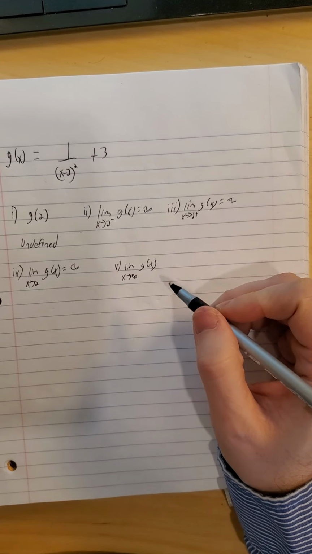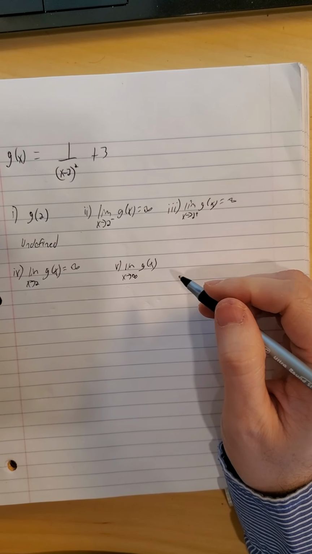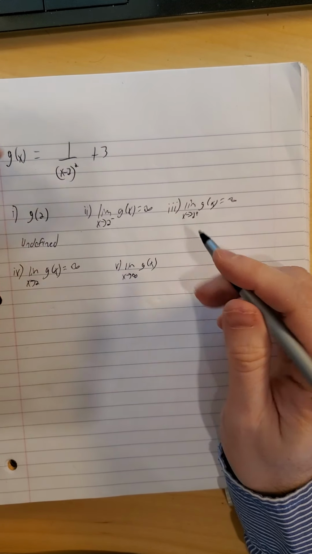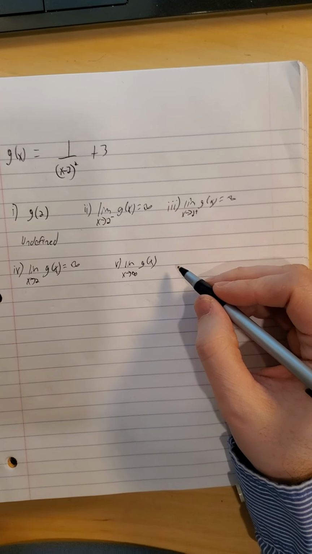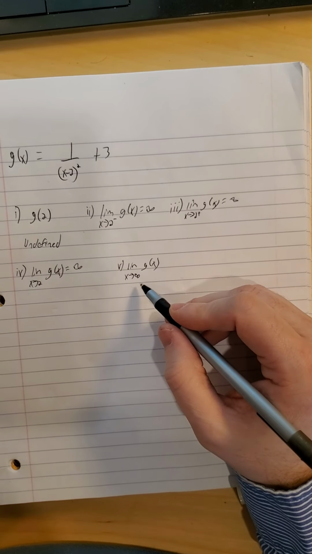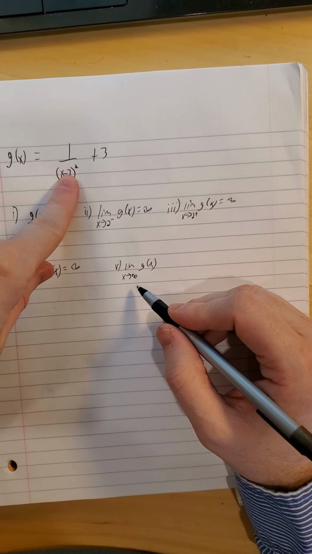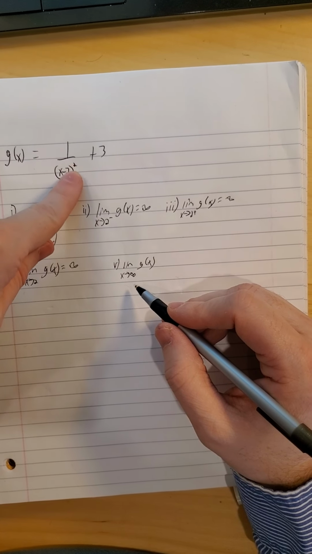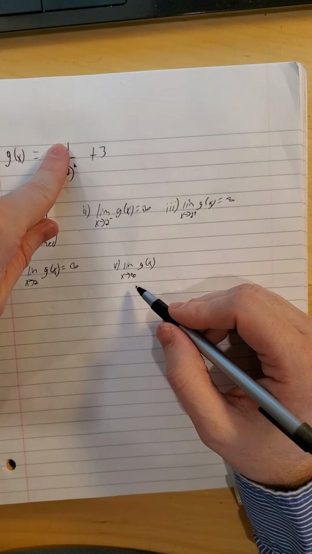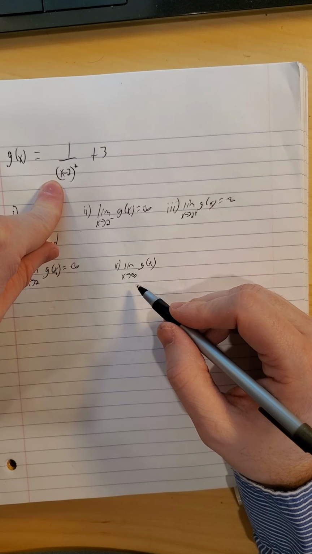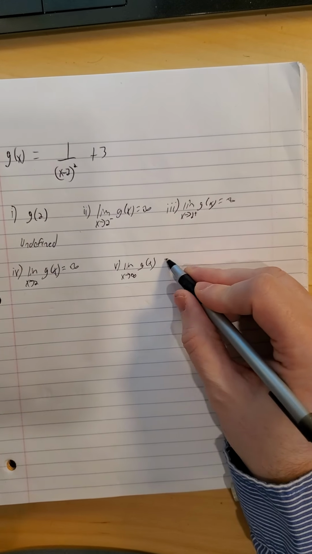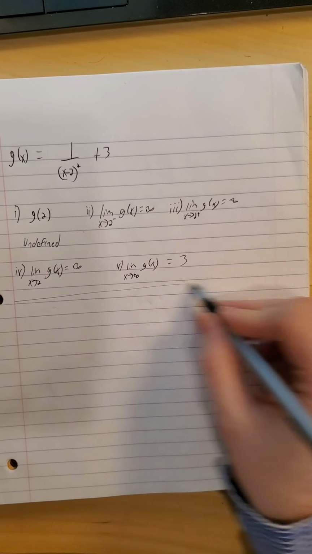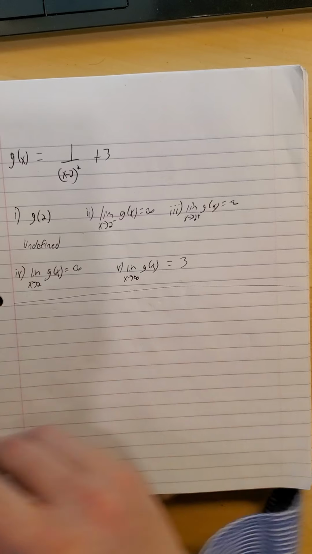Whether approaching from the left or right side, our graph will approach infinity. And then as x goes to infinity, that's making our denominator infinitely large. If you divide a constant by a very large number, you'll get that term close to 0. 0 plus 3 will give us a 3 as a solution.